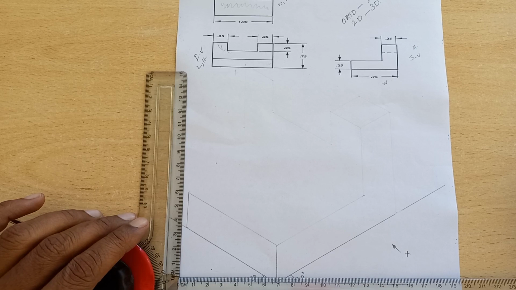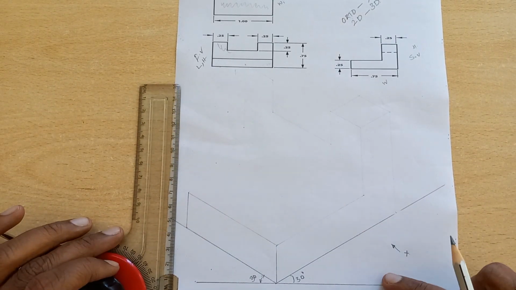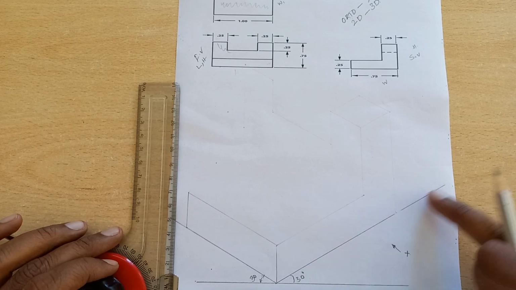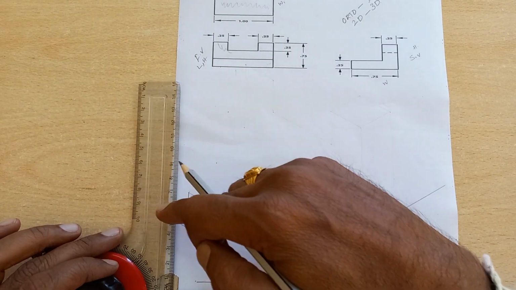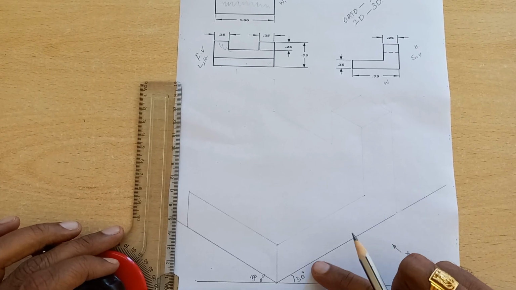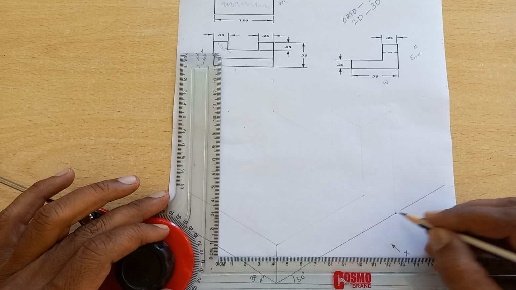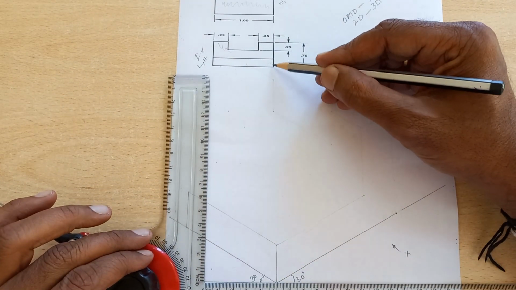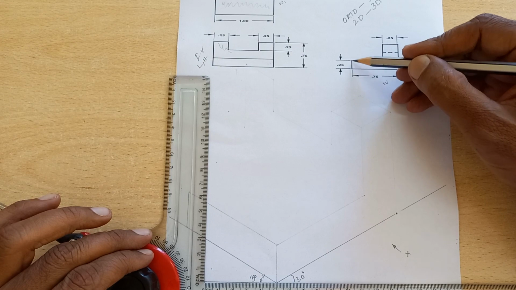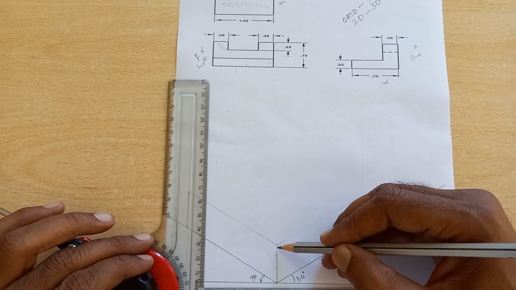Now here I am taking a baseline, 30 degrees right side and 30 degrees towards left side. Now I am taking the length towards right side. This length is 100 mm. So now this is the 100 mm point. And what is the height of this base plate? The height of the base plate is 25 mm, which is given in the side view. So I will draw a height of 25 mm.